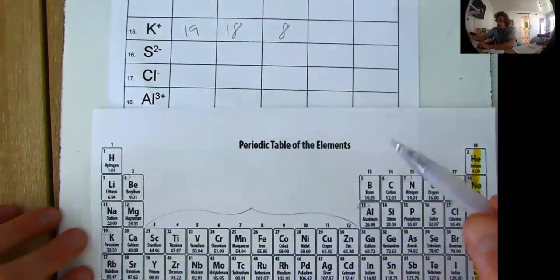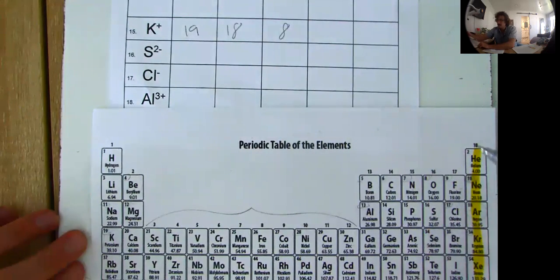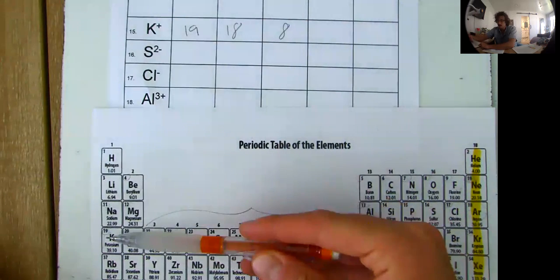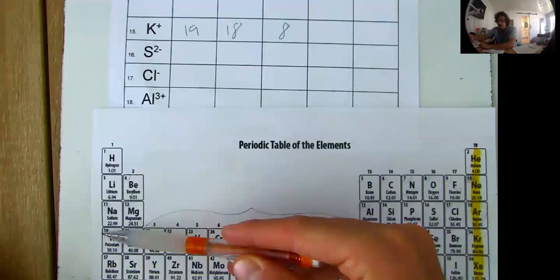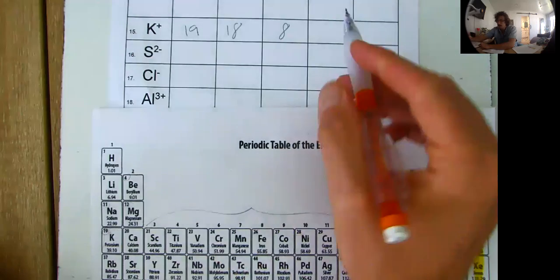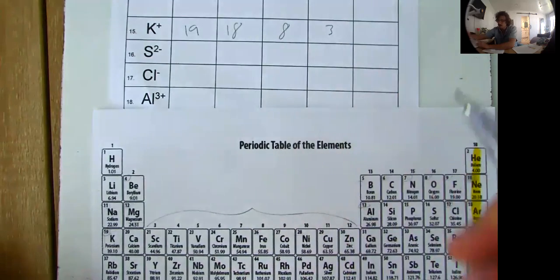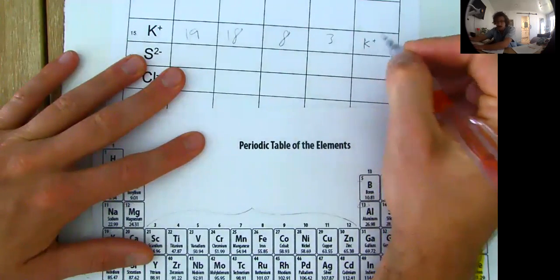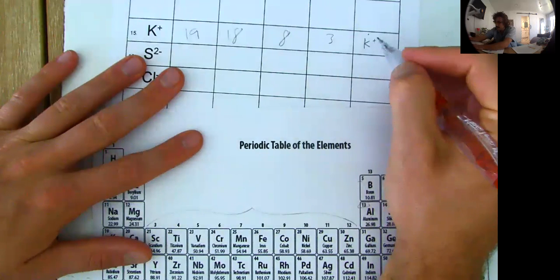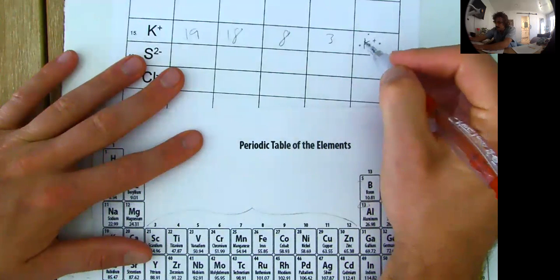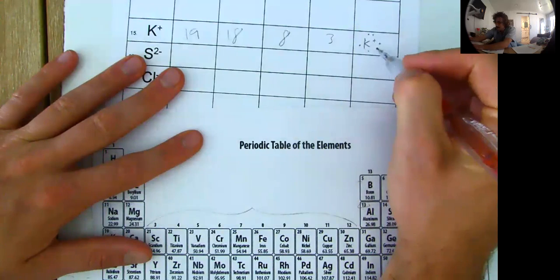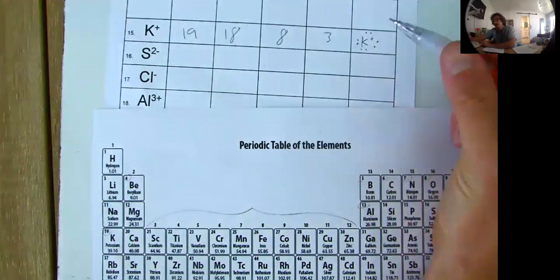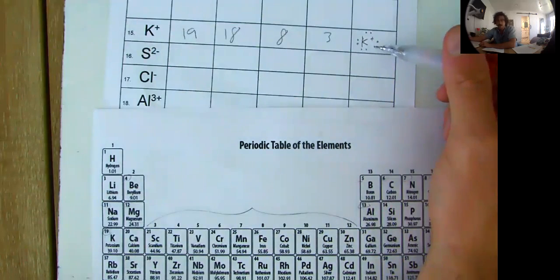The number of shells that potassium ion has, it's no longer 4. 1, 2, 3, 4. It's no longer 4 because it lost that 19th electron. So now it has 3 shells. And what's the Lewis dot structure for potassium ion? It looks like this with 8 dots because there are 8 electrons in the outermost shell of the potassium ion.